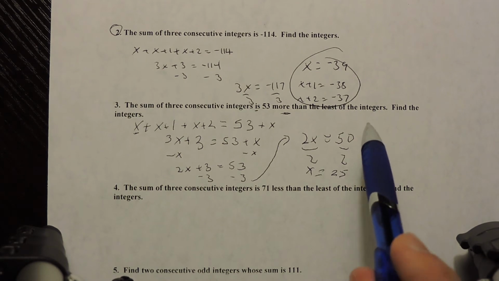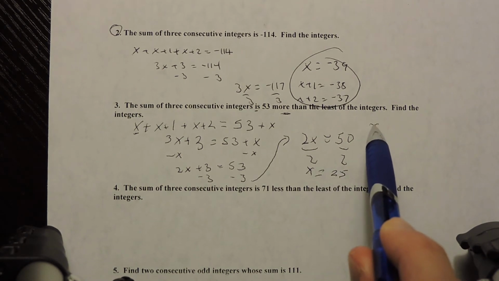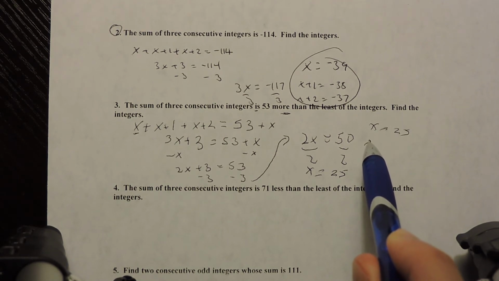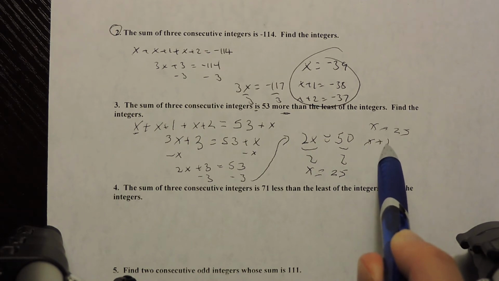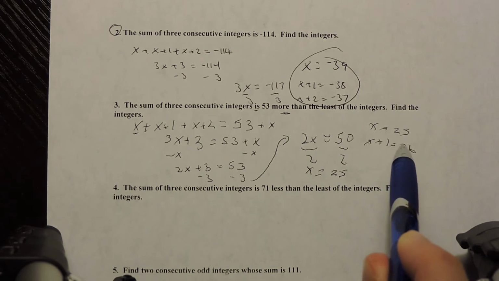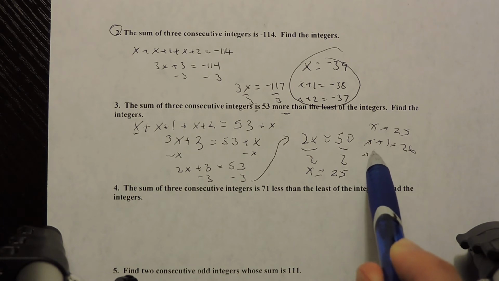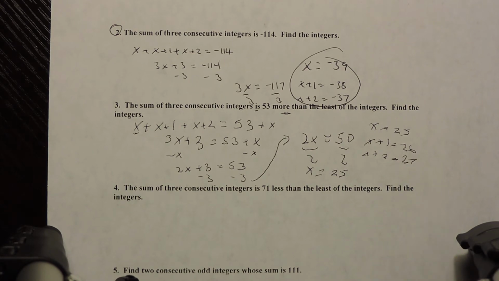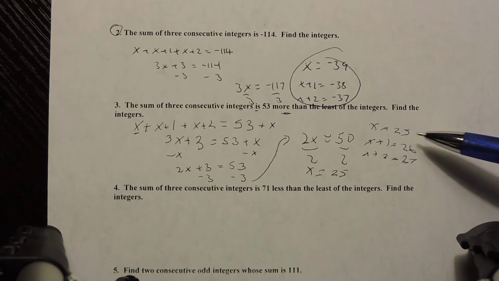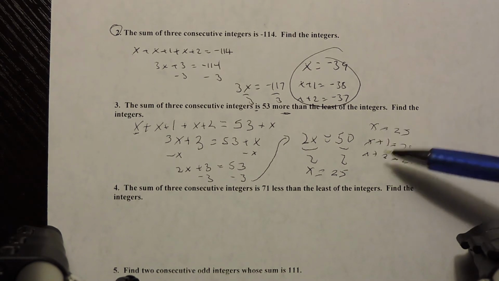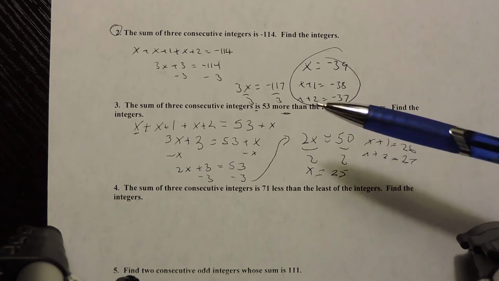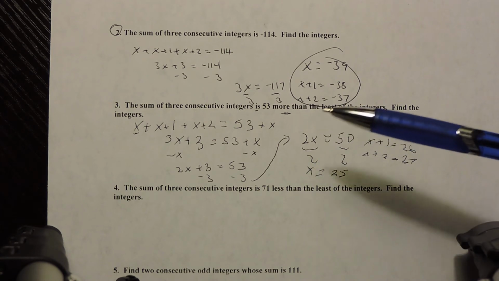Alright, so if x is going to be our first integer, our second one is going to be x plus 1, which equals 26, and x plus 2 is going to give us 27. Alright, so there you go, guys. Those are our 3 consecutive integers: 25, 26, 27. Now make sure you're following that consecutive integer rule: x, x plus 1, x plus 2. That is if you're solving 3 consecutive integers, okay?